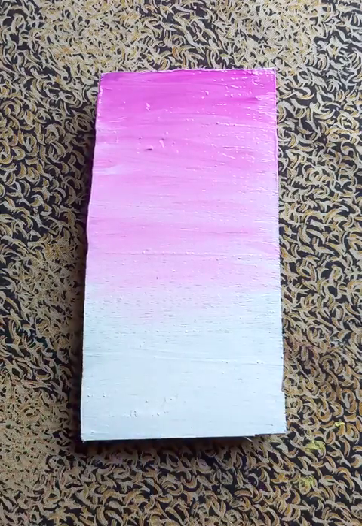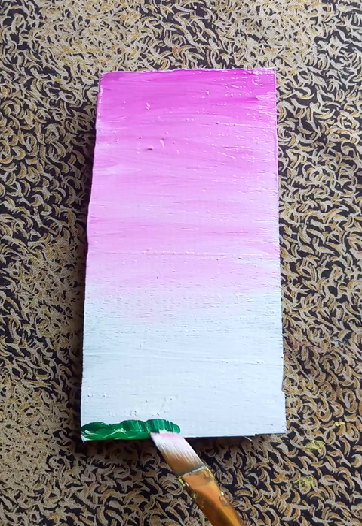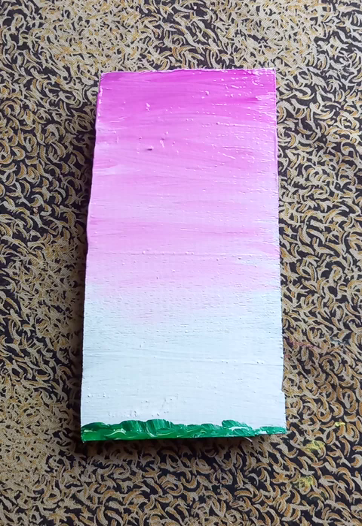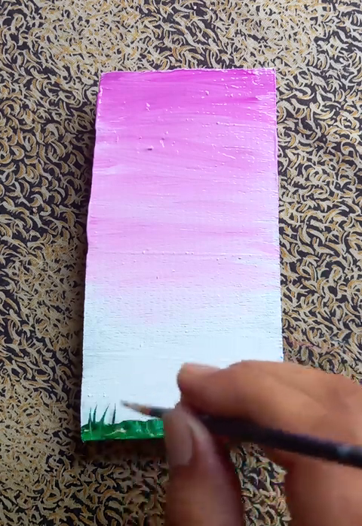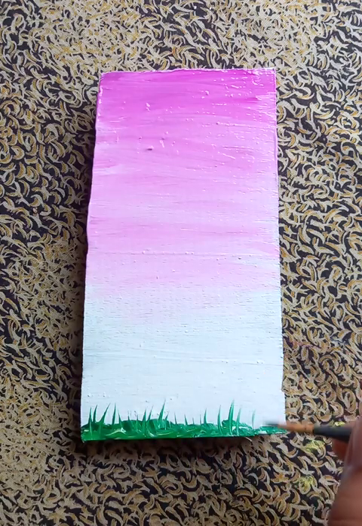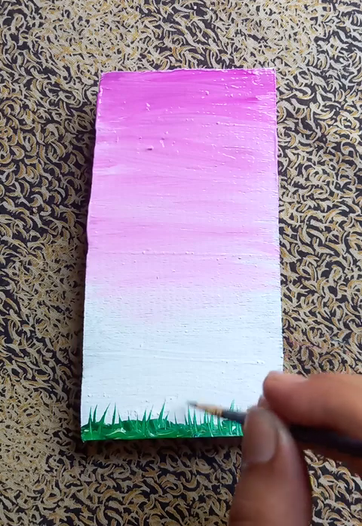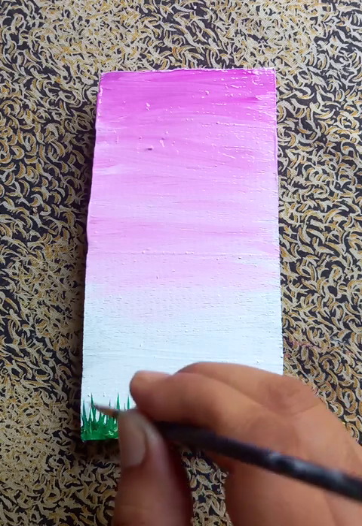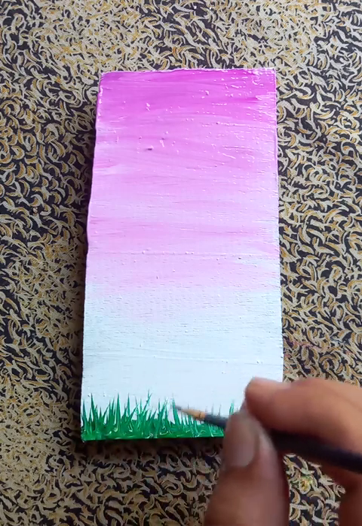Okay, so in the ground we're going to put the color green. So this is going to be the ground color green, and for the grasses just putting the strokes like this one with a thinner brush. So you can do it with patience, takes time but looks really good, great. Okay, so lots of grasses here.